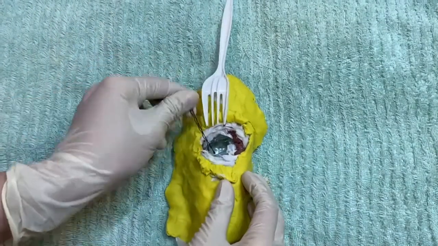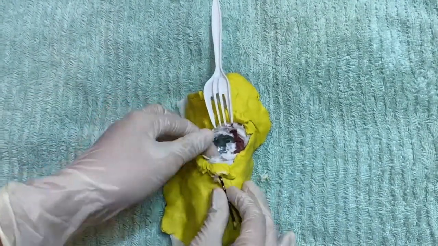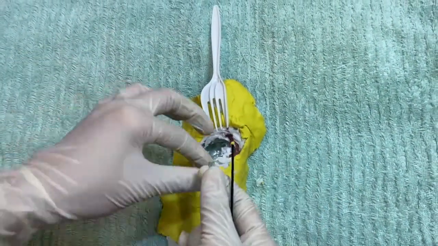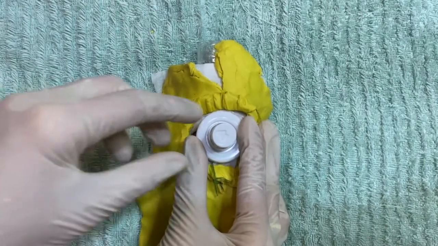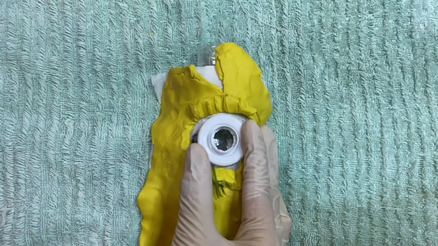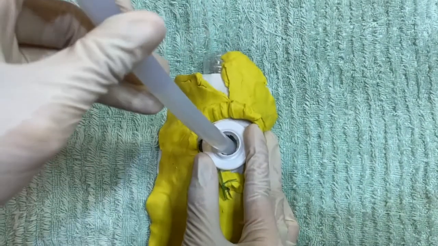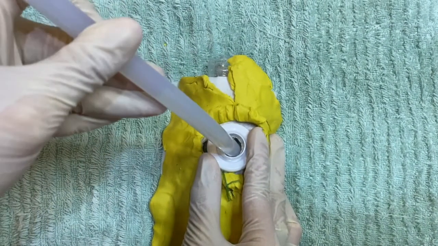A silk traction suture is passed through the anterior tracheal flap and loosely secured to the skin. Insert the introducer into the tracheostomy tube. Ensure that the tube has been inserted into the tracheal lumen and not into a false passage in the paratracheal soft tissues.